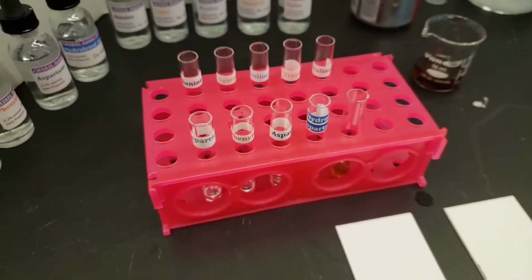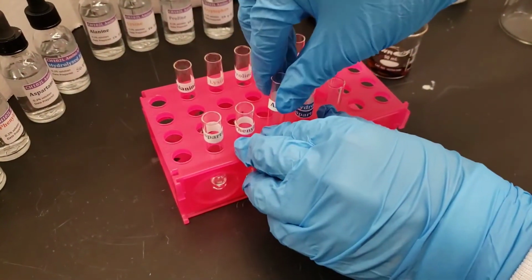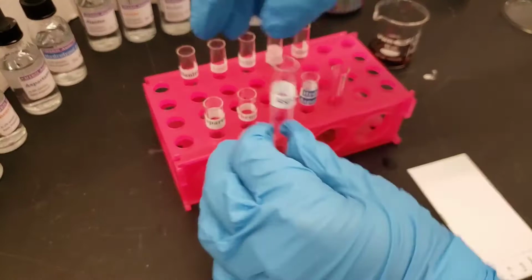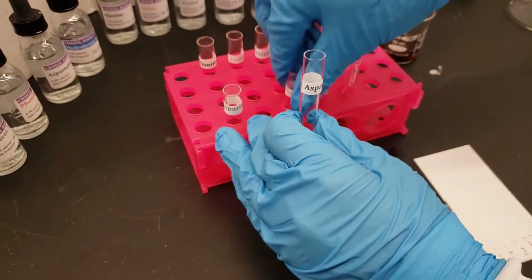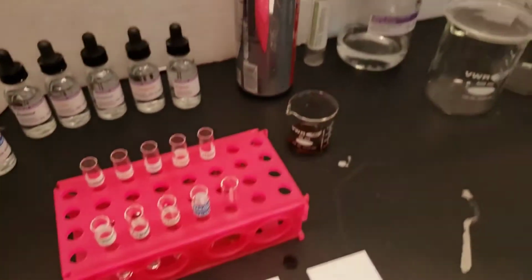And now we're ready to spot our TLC plates. First though, looks like we got a couple test tubes out of order. We want to make sure that everything matches what we have labeled on the plate so that we don't get a spot that's in the wrong place.